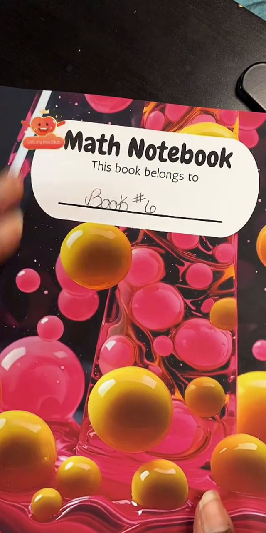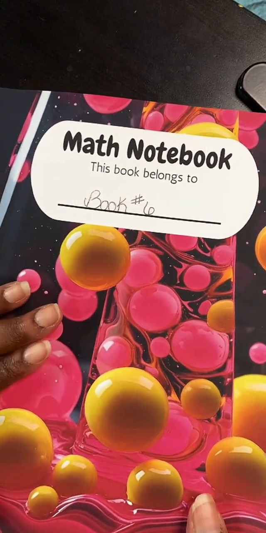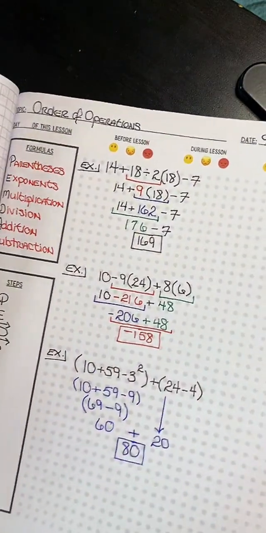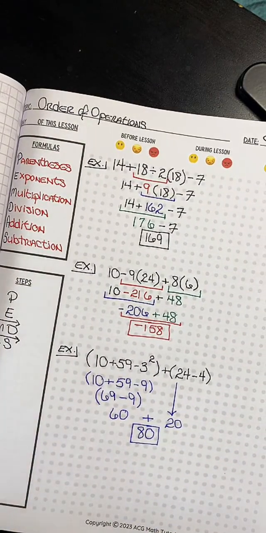This particular book, if you ever want to order it, is designed for Algebra and Algebra 1 students. So it hits all those basic concepts. I do have a book for Algebra 2 and pre-calculus.